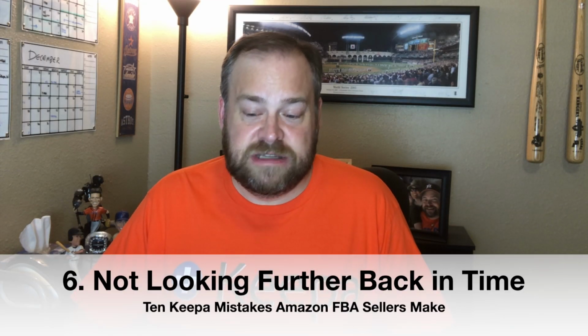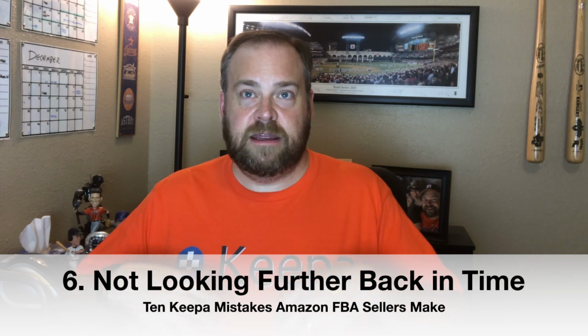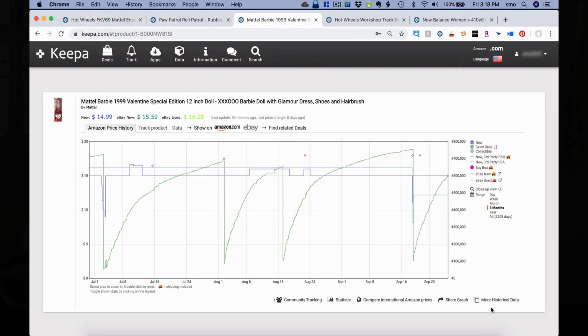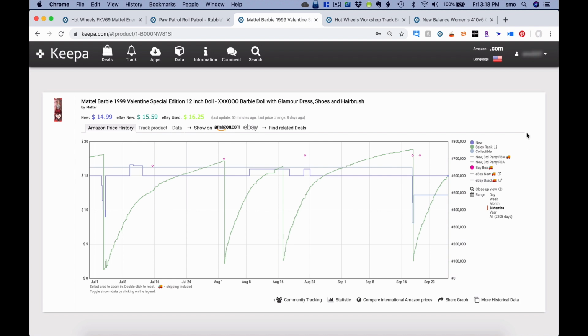Another mistake people make is not looking further back into time. Keepa automatically, by default, shows you the last 3 months of a particular item. And most decisions can be made pretty well just looking at the history of the last 3 months. But check out this one. This is a seasonal item. It's a Barbie Valentine Special doll. And we see that this sells pretty occasionally.